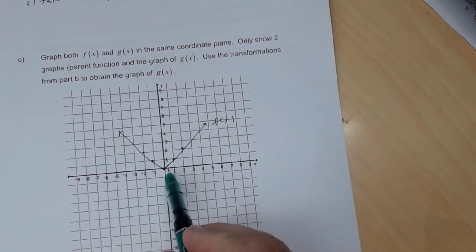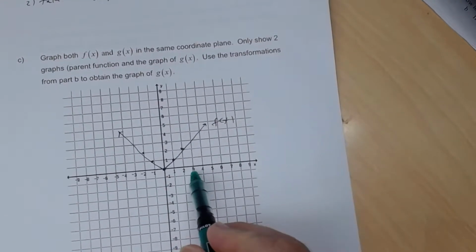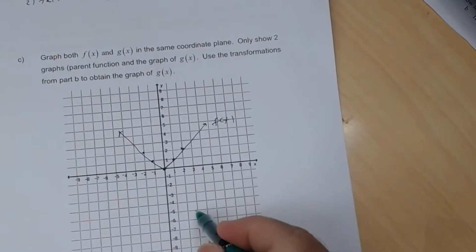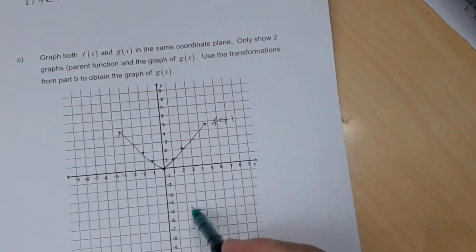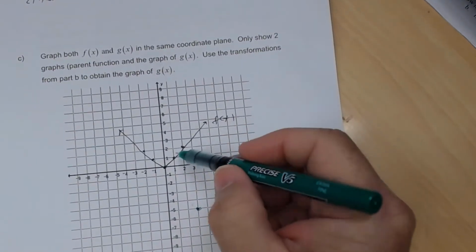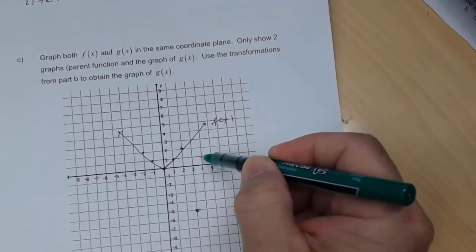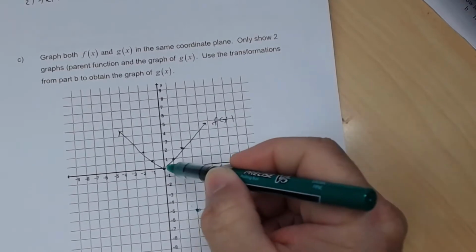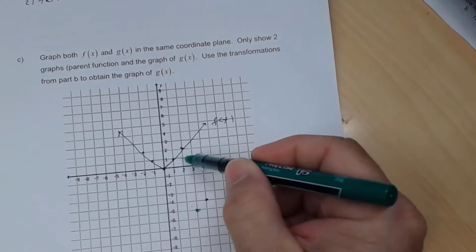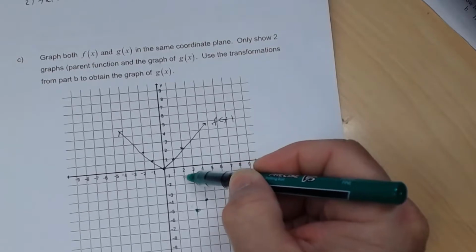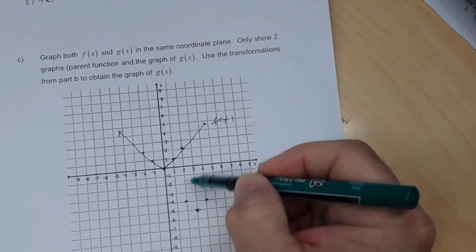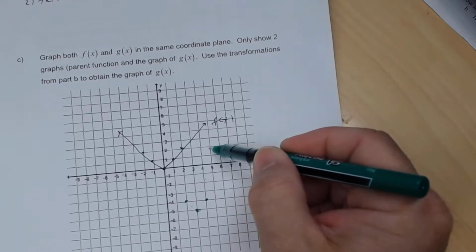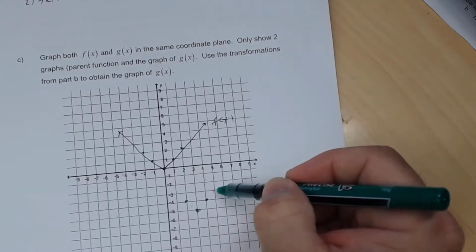Okay? So here's what you do. 1, 2, 3, to the right 3, and then down 5. 1, 2, 3, 4, 5. So there's the vertex of g of x. Then I take this point, 1, 2, 3, and then down 5. I take this point here, 1, 2, 3, and then down 5. I take this point, go to the right 3, and then down 5.